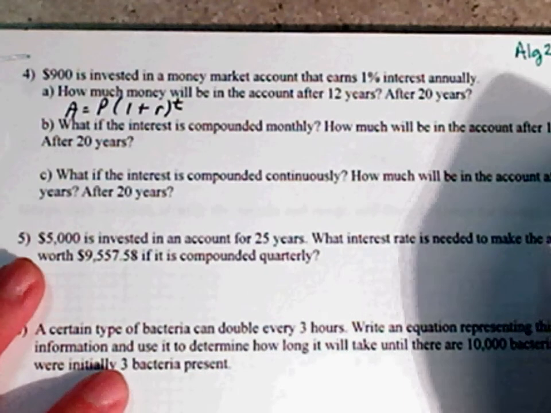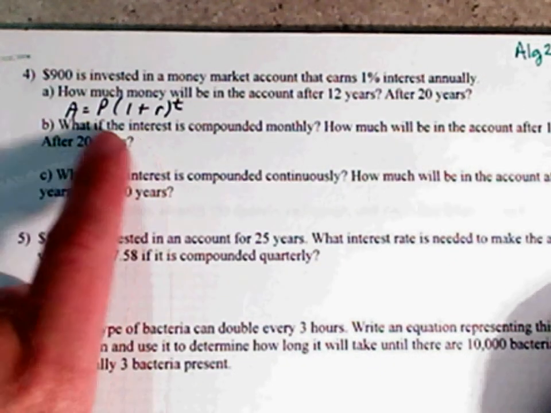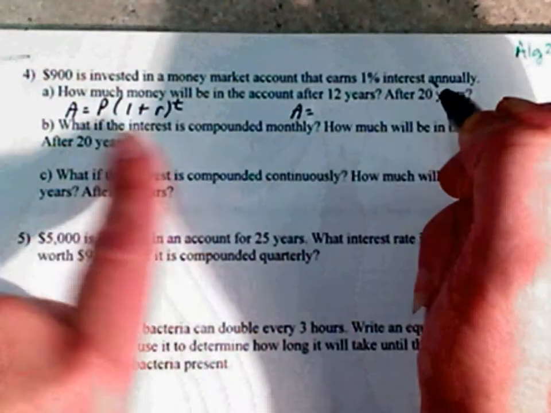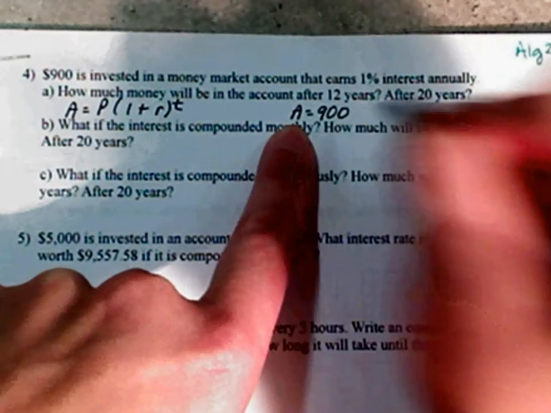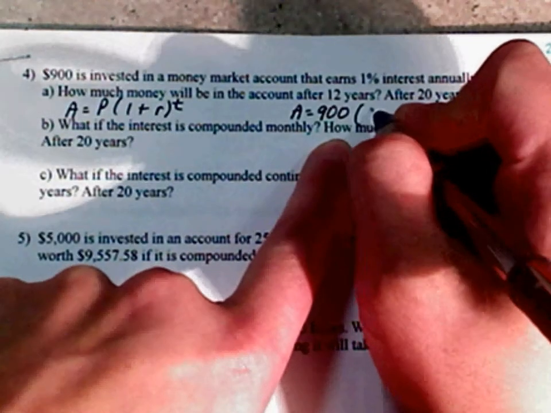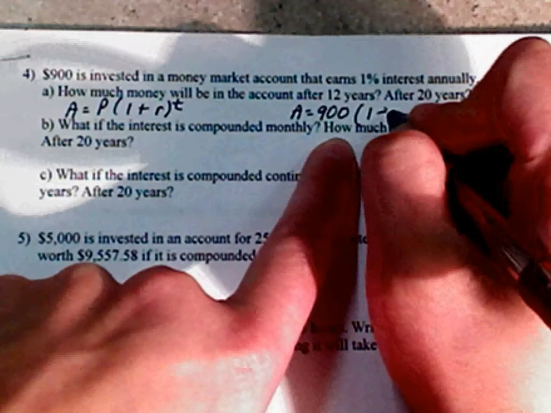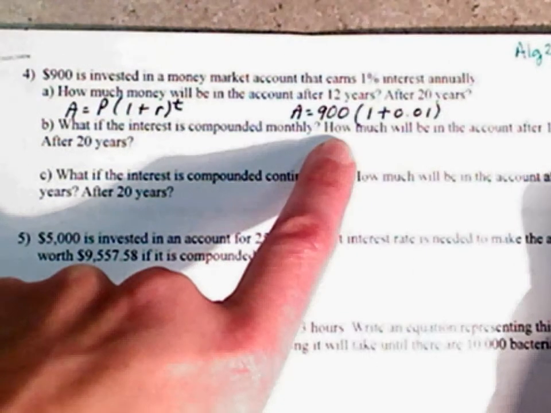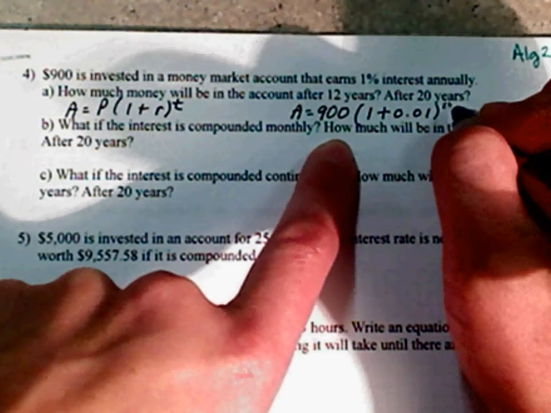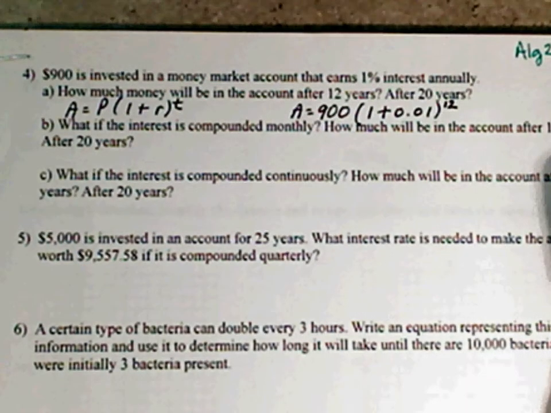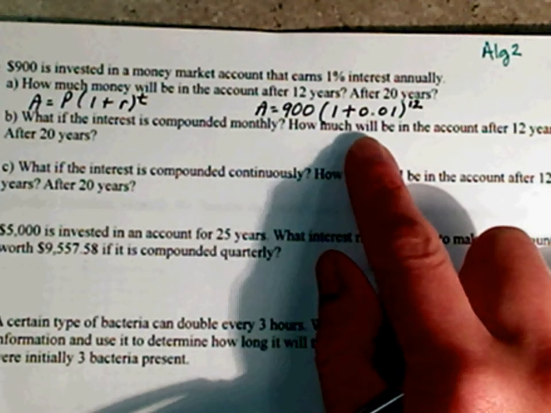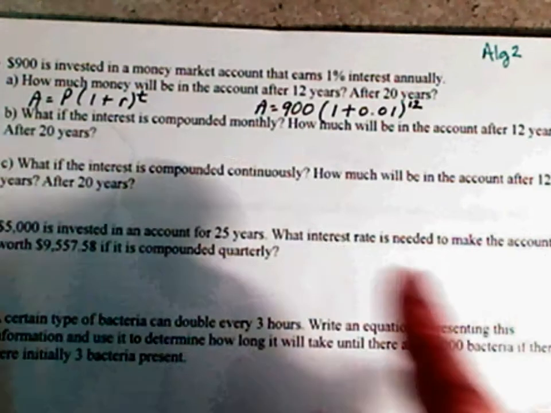Okay? So, let's plug in. P is your principal. P is where you first start. So how much did you first start off with? $900 times 1 plus, it's making money at 1%. The question says, how much money will be in the account after 12 years? Well, T is your 12. Can you type that into your calculator and figure out how much money that is? Yes. And you type it just like you see it.